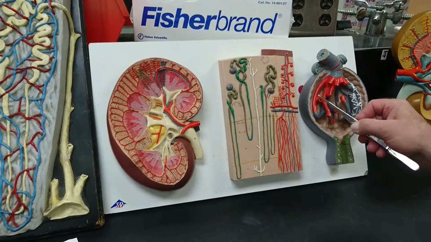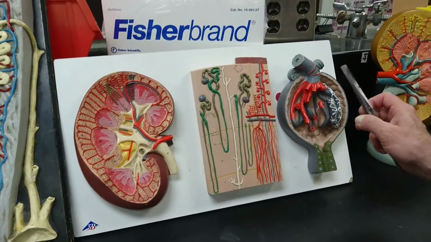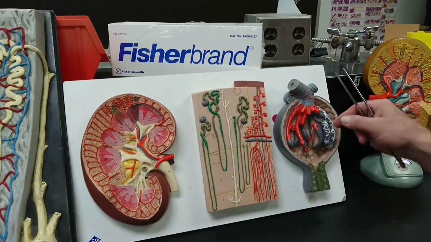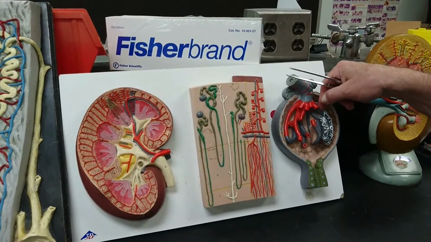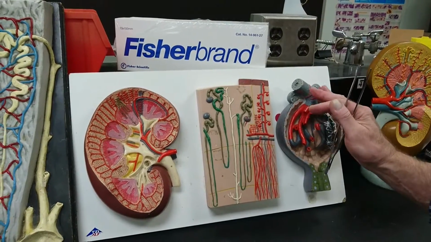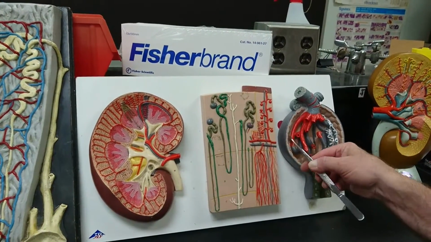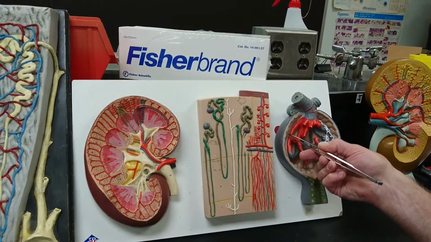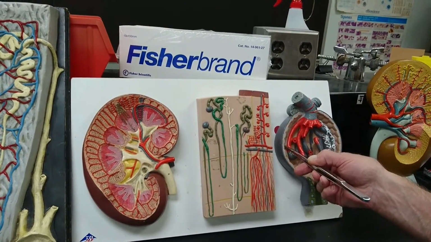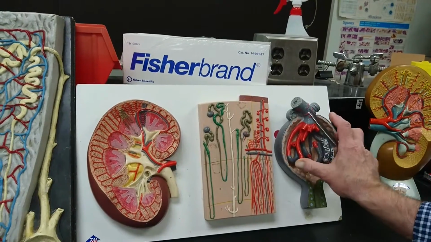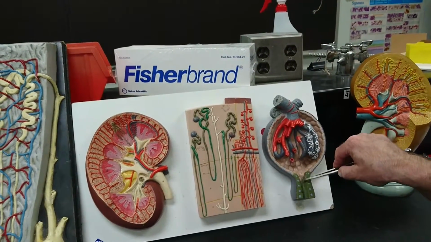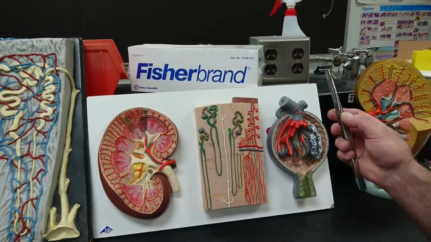Okay, and this is capsular space. When we have filtration of blood plasma, blood within capillaries, and filtration through the wall of capillaries and two more membranes, the filtrate, result of filtration, will go here in this space, okay? And then we'll go into first tubular portion of nephron.